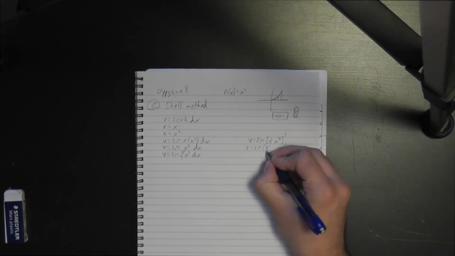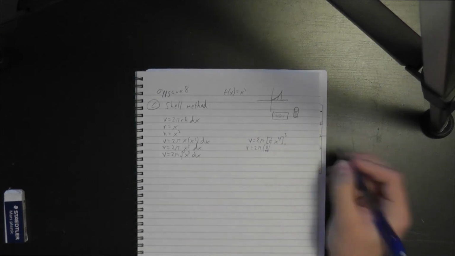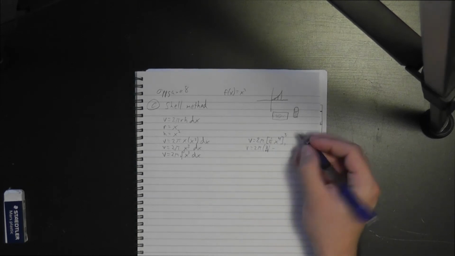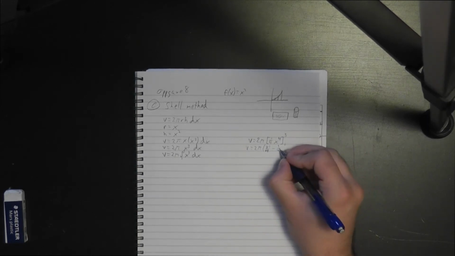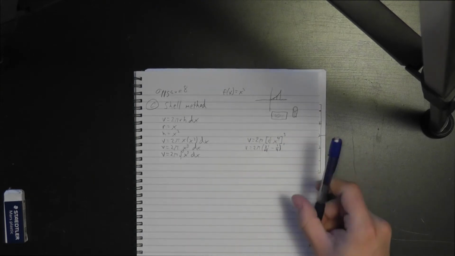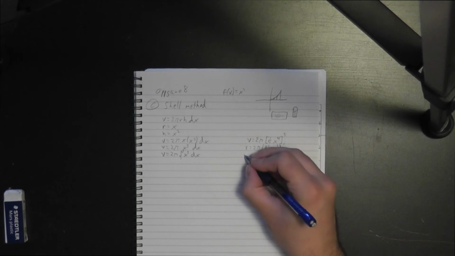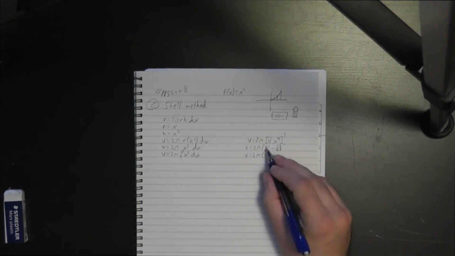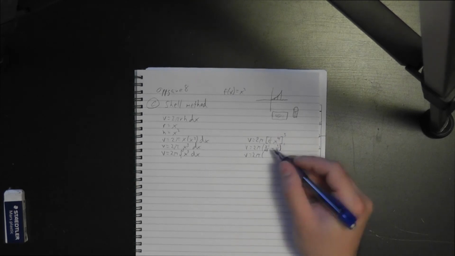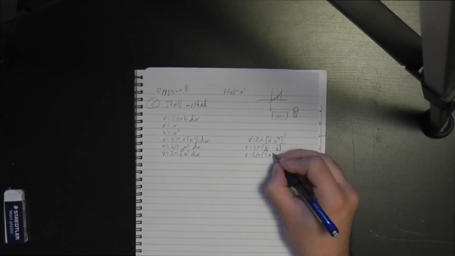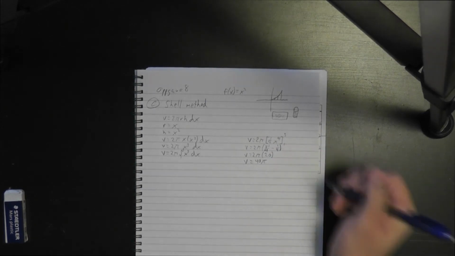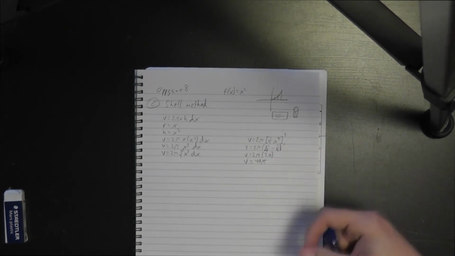81 over 4. And then we need to subtract if you put in the 1, which is of course just 1/4, because 1 to the fourth becomes 1, times a fourth is a fourth. So now V becomes 2 pi times, 81 minus 1 is 80, divided by 4 is 20, and then V is equal to 40 pi. And that's your volume.